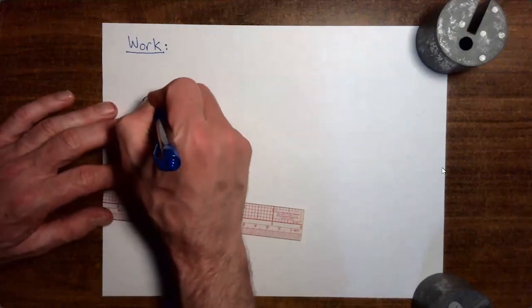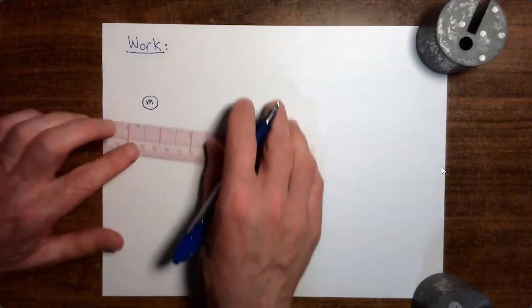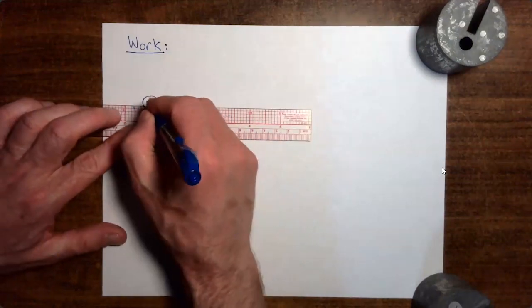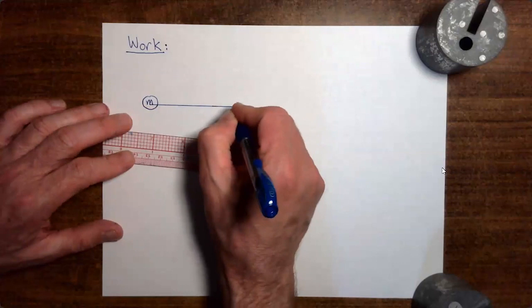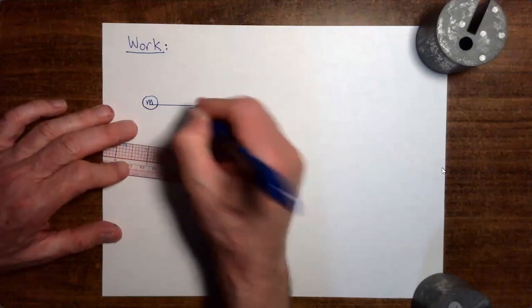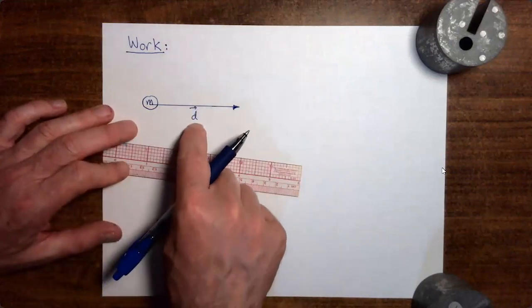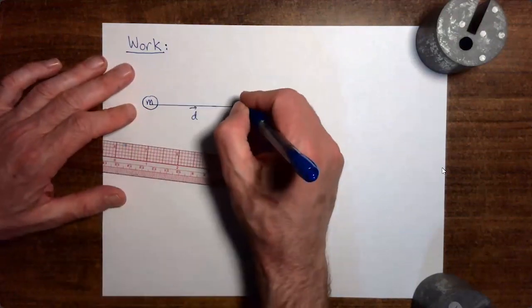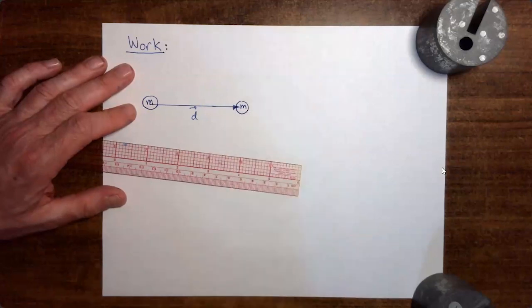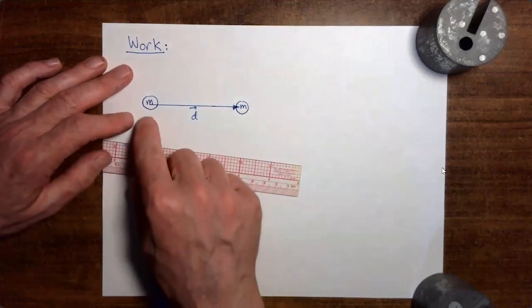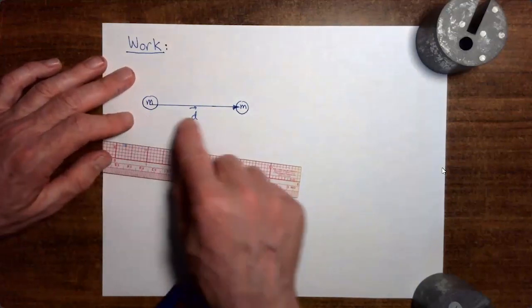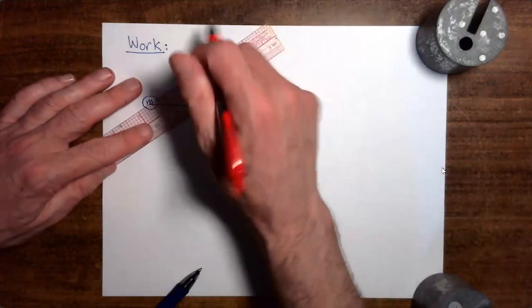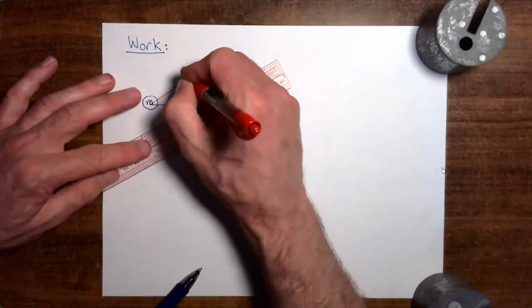So here's the idea. Let's say that we have a mass m, and that mass is going to move through a displacement. I indicate the displacement vector d. The idea is that the mass starts here and ends up here. We're going to say that as the mass is going through this displacement, a force is acting on the mass.